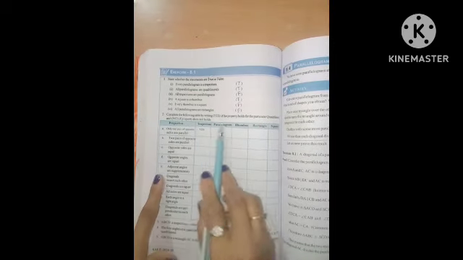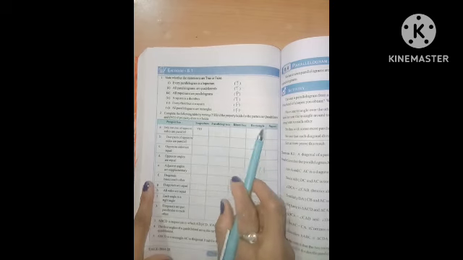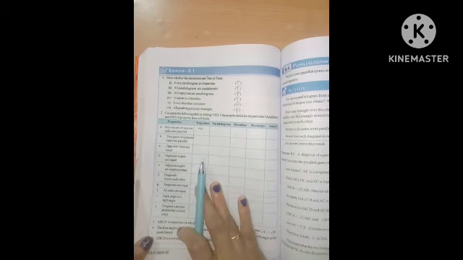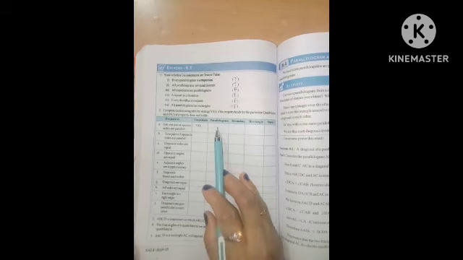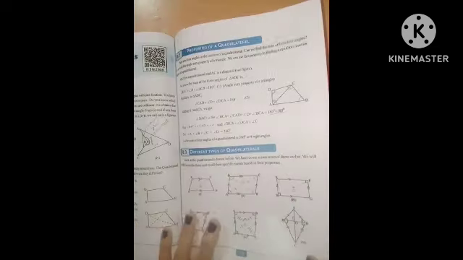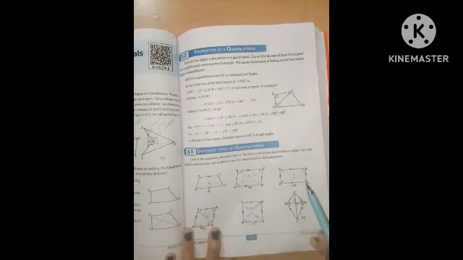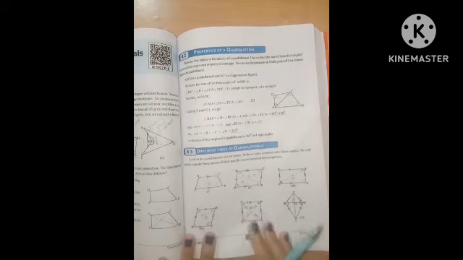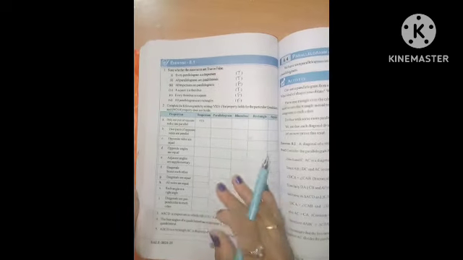Here all of these are convex quadrilaterals, not concave quadrilaterals. Concave quadrilaterals are rarely used. All the quadrilaterals discussed in this chapter are convex. Why are they convex? Because the diagonals lie in the interior, not outside. So that's why these are all convex quadrilaterals. Are you clear? That is also very important. Remember these points and don't forget them. Keep them in your mind.